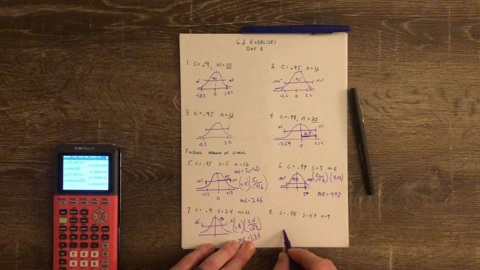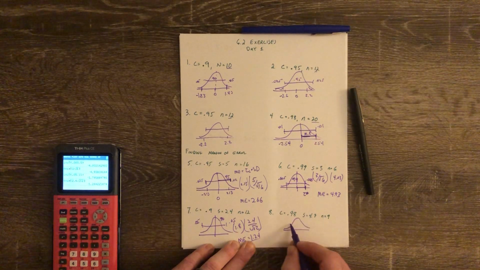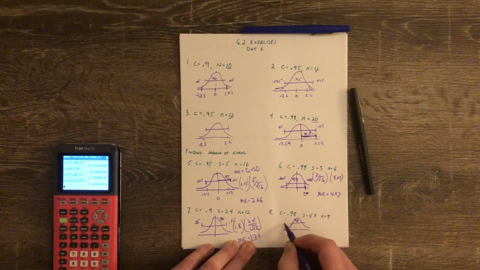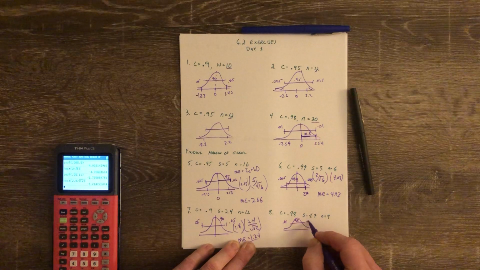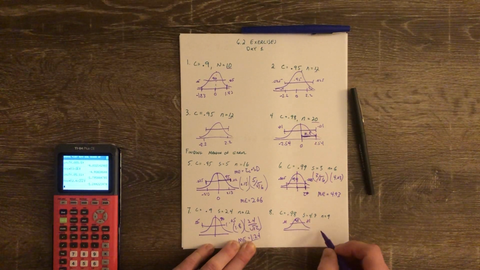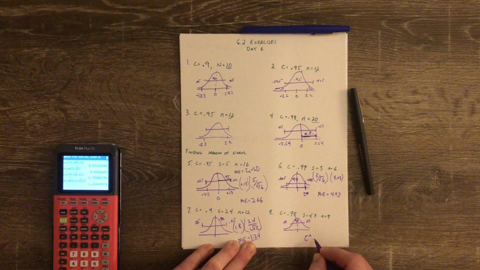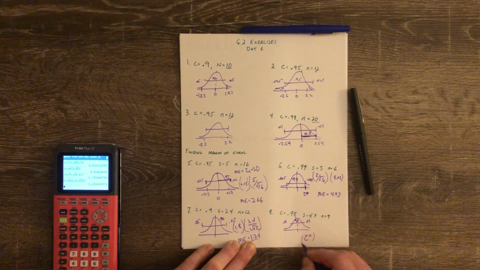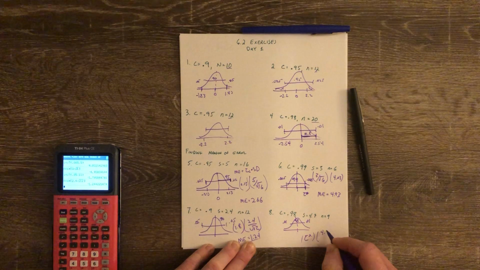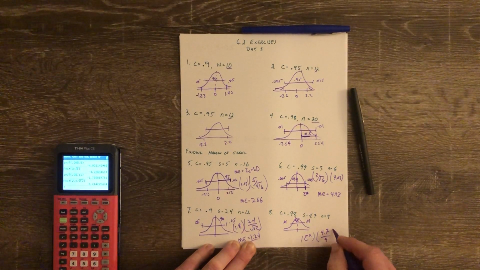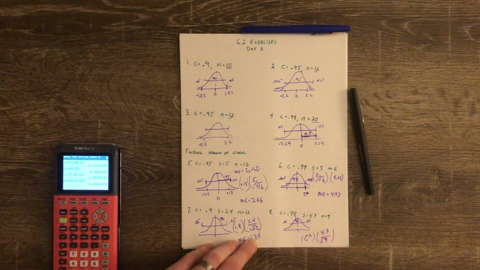Last one, 98% confidence interval. So I got 98% in the middle, which means I have 1% over here and 1% over there, right? So I just have to find that T star and multiply that T star by the standard deviation divided by the square root of 9. So let's figure out what that T star is.